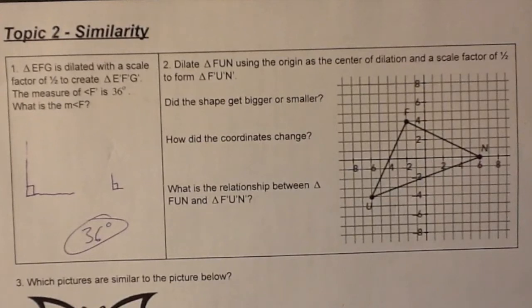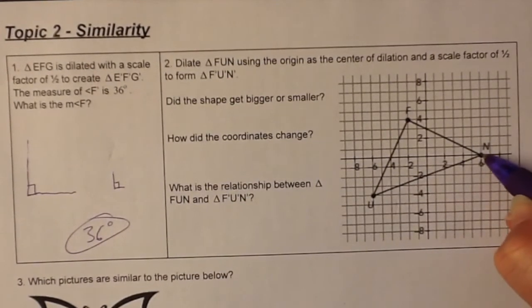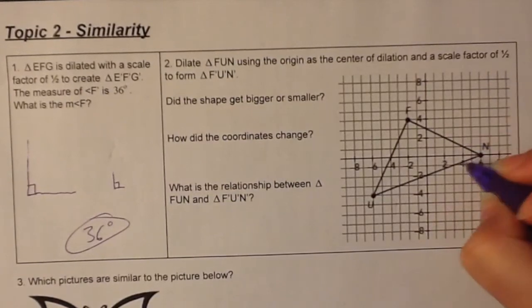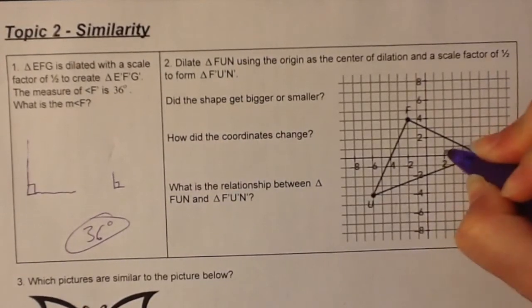Number 2, dilate triangle FUN using the origin as the center of dilation and a scale factor of a half to form F prime, U prime, N prime. So since it's a scale factor of a half, that means everything's getting half the size, but it's also closing in half the distance to the center. So that's going to make this really easy to do. So N is at 6, so it's going to shrink in to be at 3.